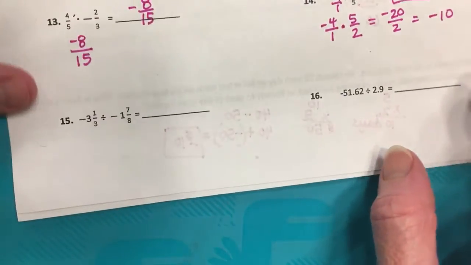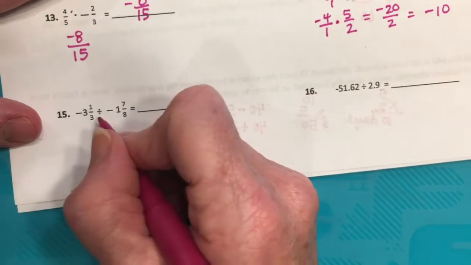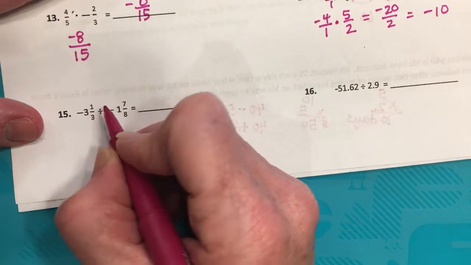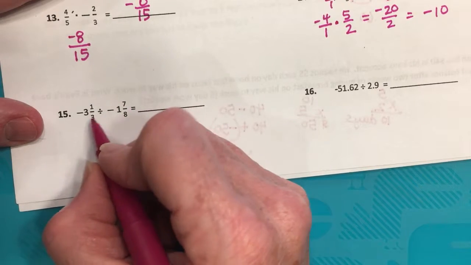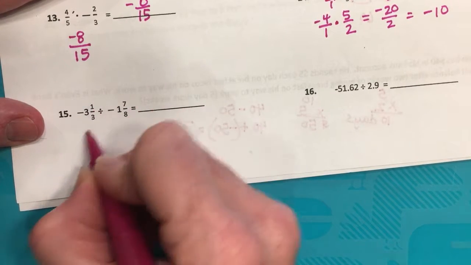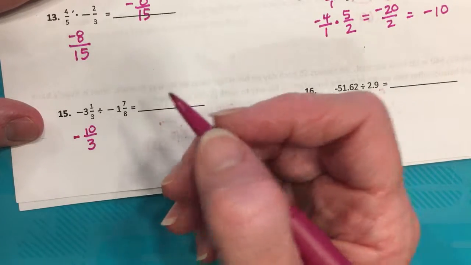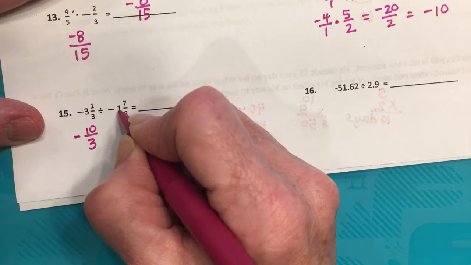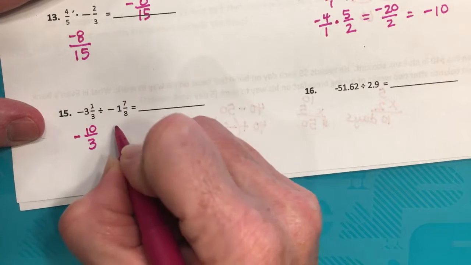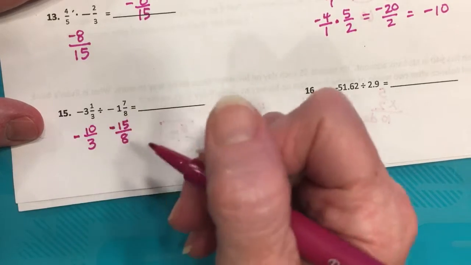All right. On 15, I need to make these into improper fractions before I can divide. So I'm going to multiply, add, or Texas, or however you want to think of this. So 3 times 3 is 9. 9 plus 1 is 10 over 3. Okay, and then I'm going to keep that negative with it. Same thing over here. 8 times 1 is 8, plus 7 is 15 over 8. And I'm going to keep the negative. It's just going to go with that top number.